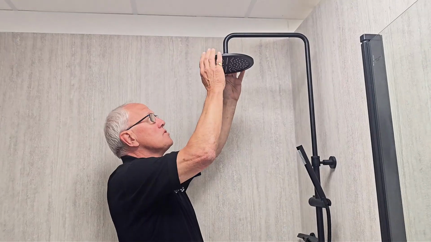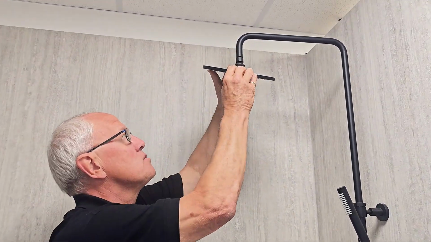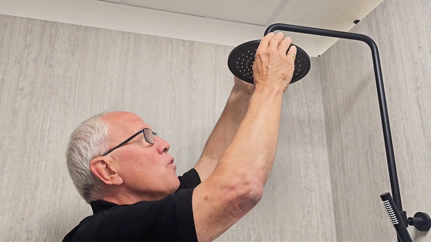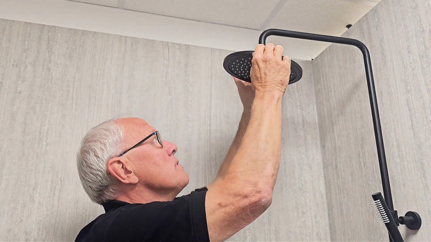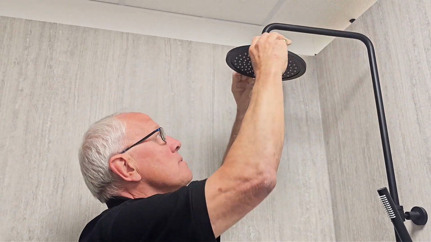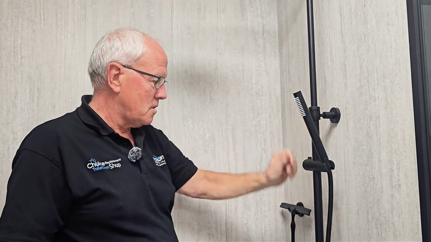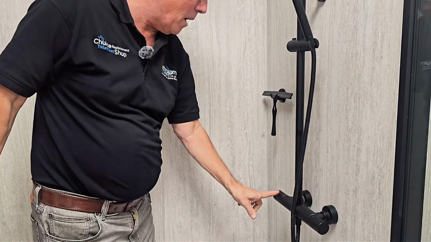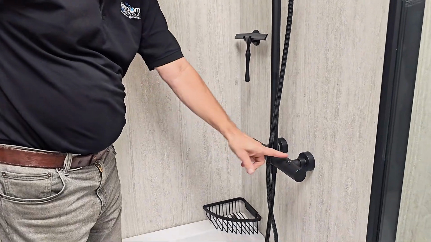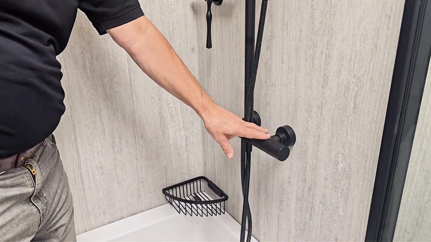This is what you term a fixed head. I know it swivels because that's on a little ball joint up here on the end of the riser tube. So we've got the fixed head, riser rail, all the way down into the bar shower. That's called a bar shower, obviously because of the design of it.